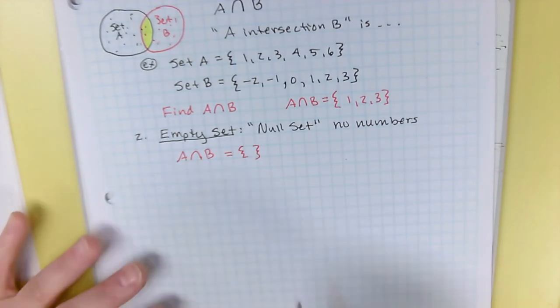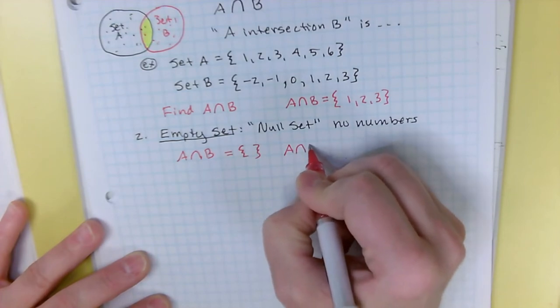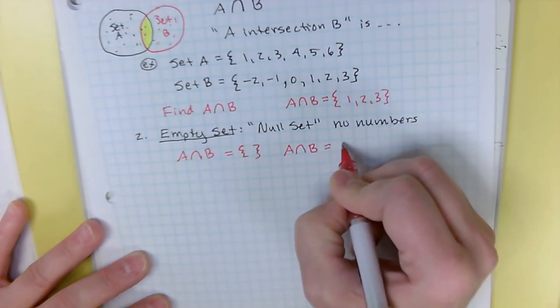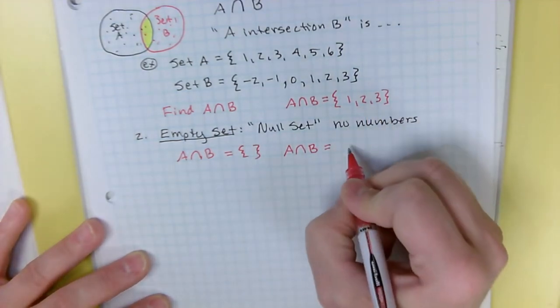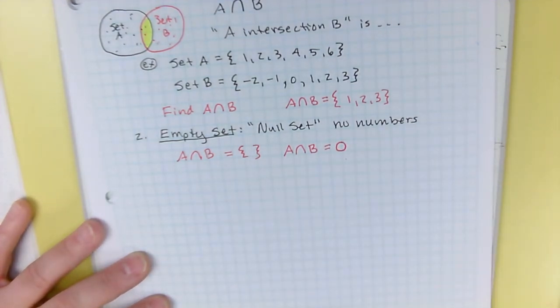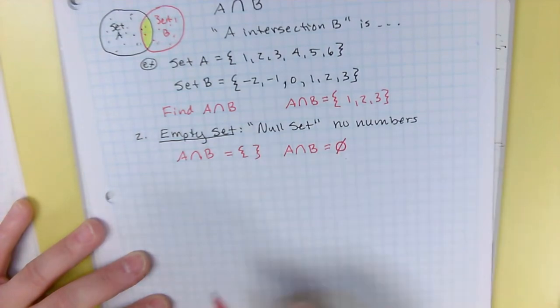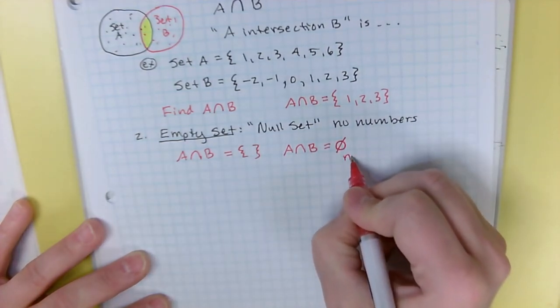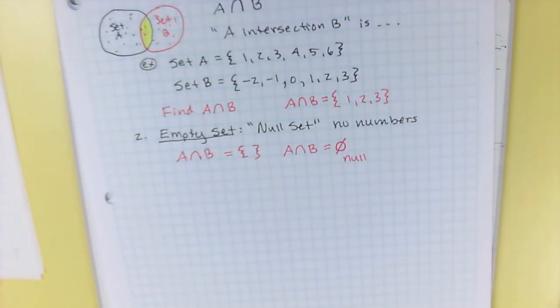Another way I've seen it written is A intersection B equals, and then the null symbol is a little circle. It's not an O, it's not a 0, it's a circle with a slash through it. And that's called a null symbol.